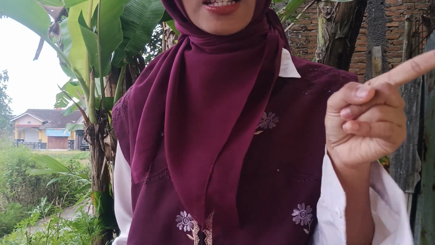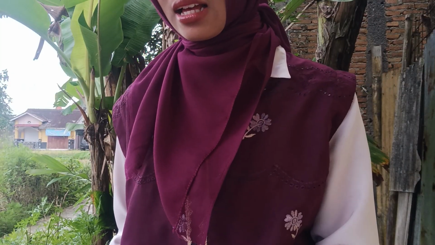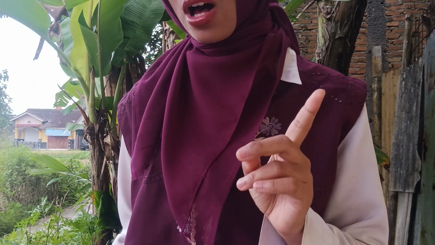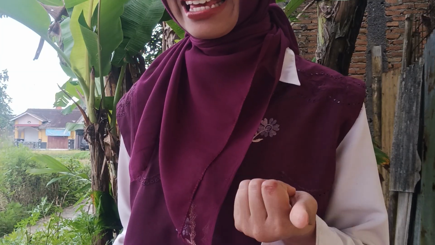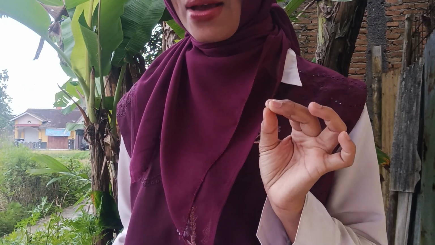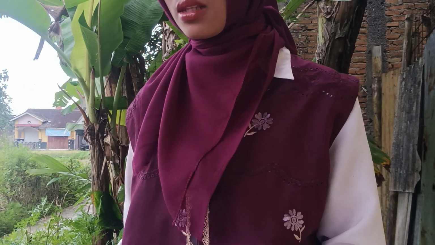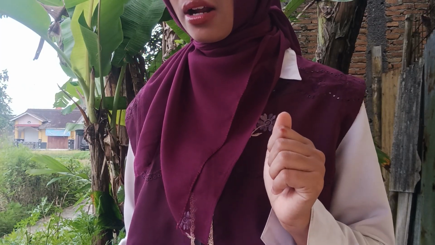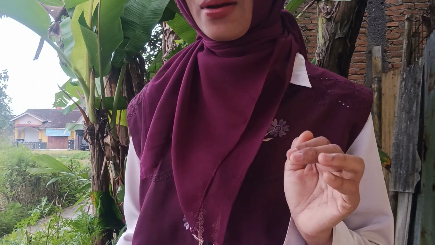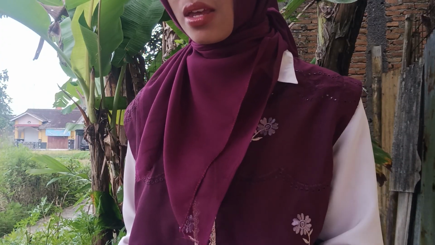And then next, we move to senyawa or compound. A compound is a pure substance formed when two or more different elements combine chemically in a fixed ratio. A compound is made from different elements that join together and form a new substance.